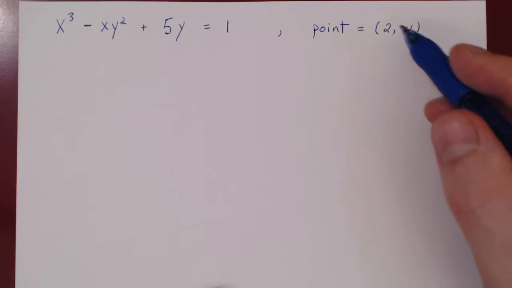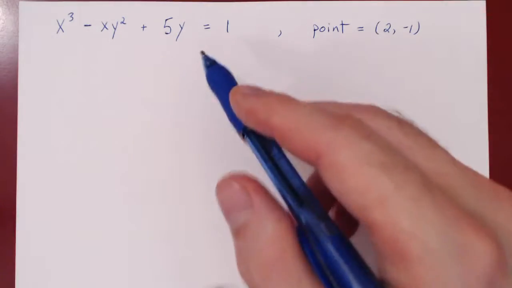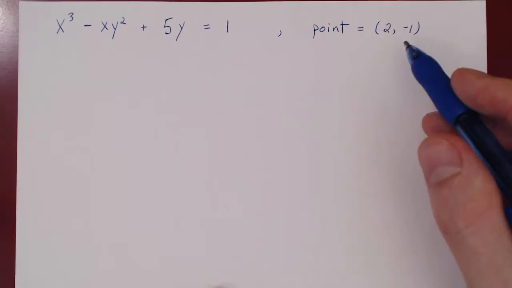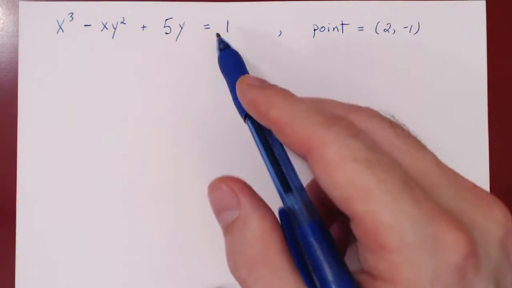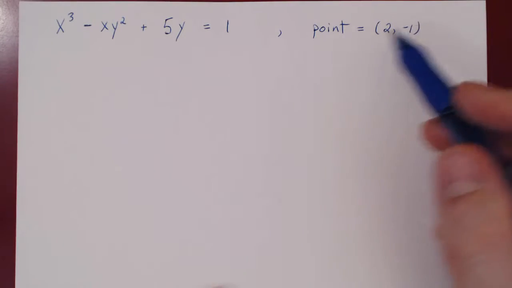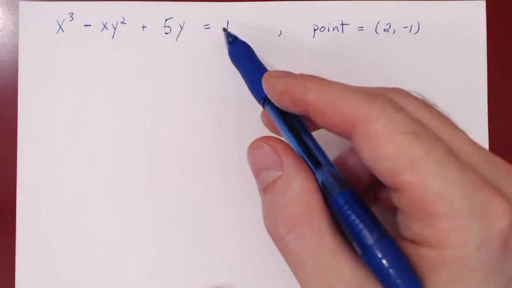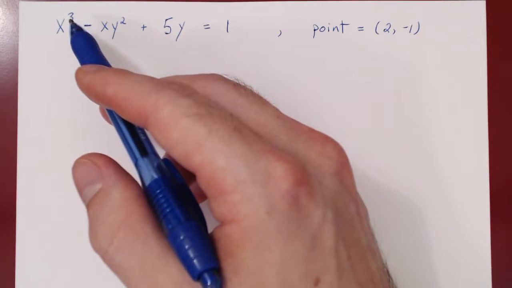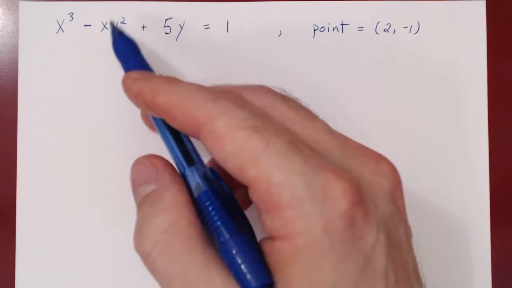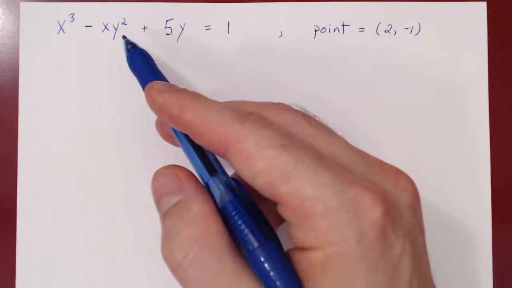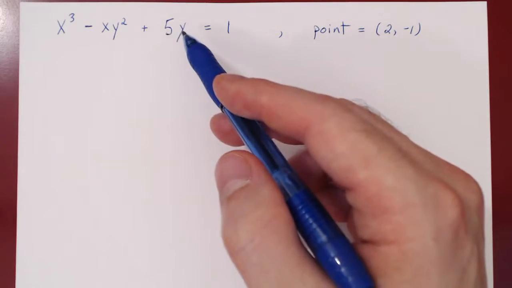Let's verify first that this point indeed is a point on our curve. So this point will be a point on the curve if the point is a solution to the equation of the curve. So if we replace x by 2 and y by negative 1 in the equation, it should be satisfied. So let's see. 2 cubed is 8, minus 2 times negative 1 squared is plus 1.